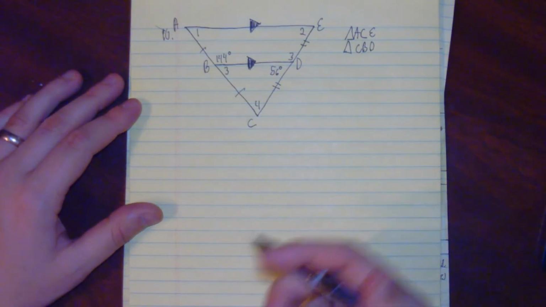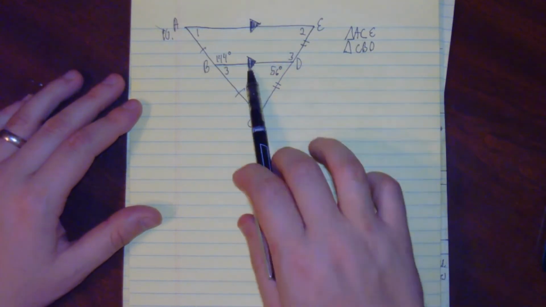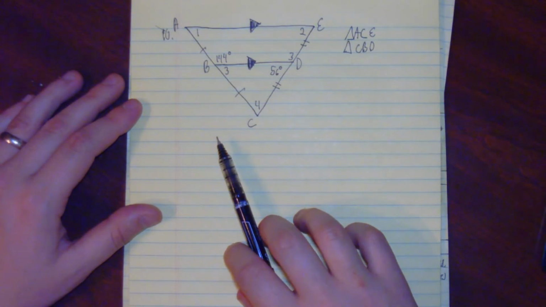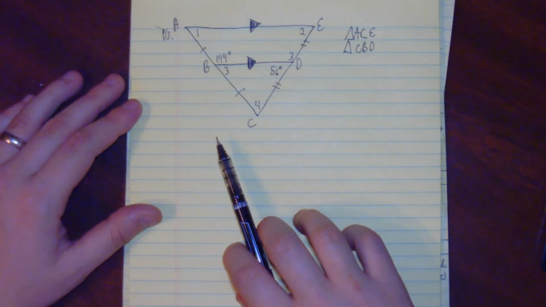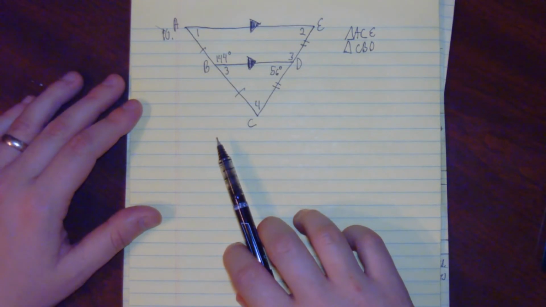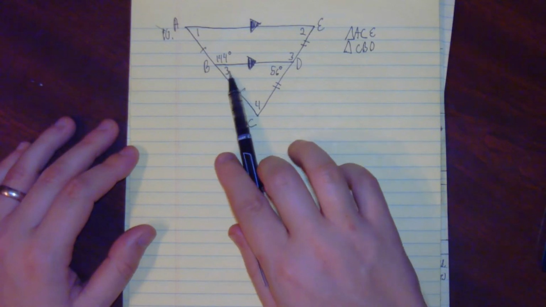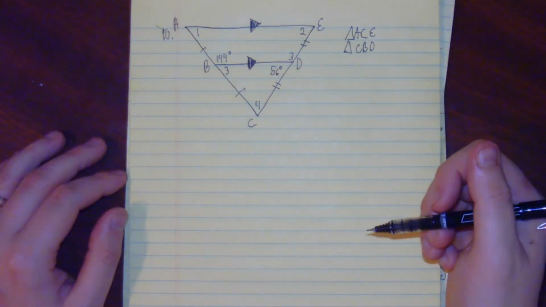We do have a bit of a trapezoid going on there, but we haven't gone over trapezoids just yet. First, we want to go over the properties, and we just want to find all the different angles. So we're going to take a look at this first. First, we want to find the angle 3. So how are we going to find angle 3?